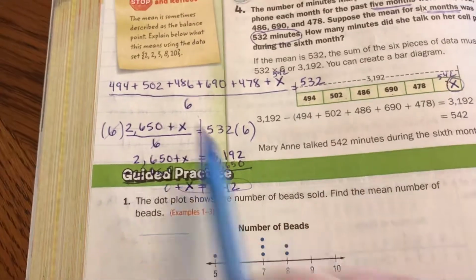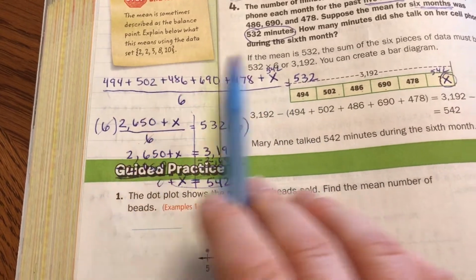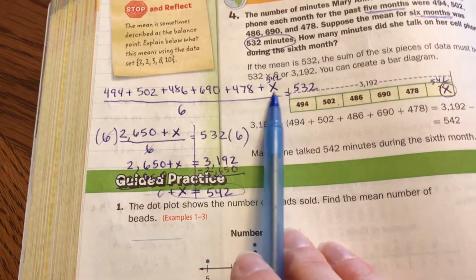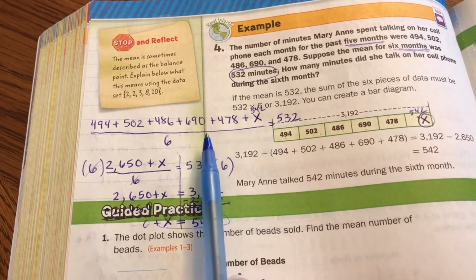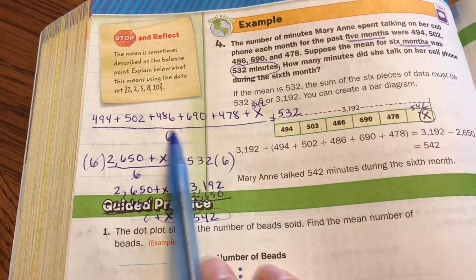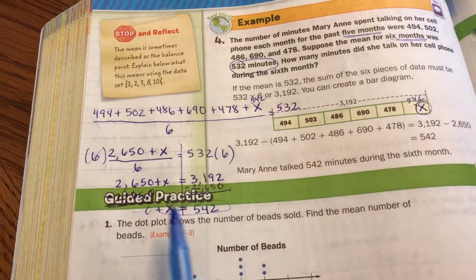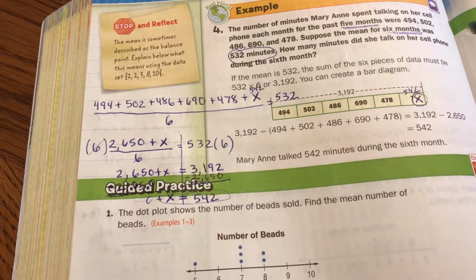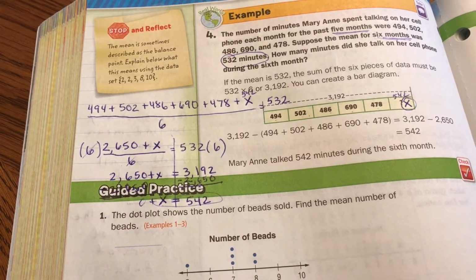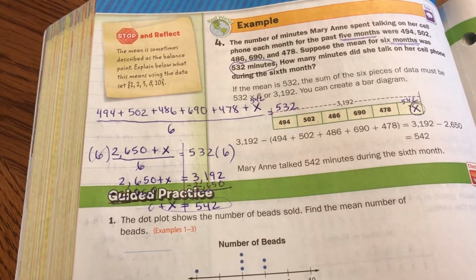So if you set up your equation for mean, giving x as the unknown data, then you can solve for x by first multiplying by what you're dividing by, and then subtracting from both sides the sum of the data that you know. All right, so that's what we're going to do.